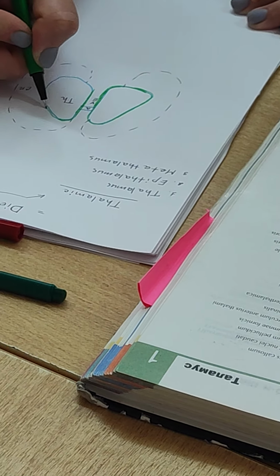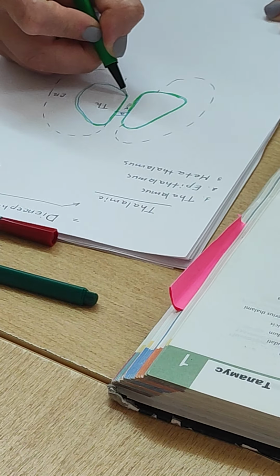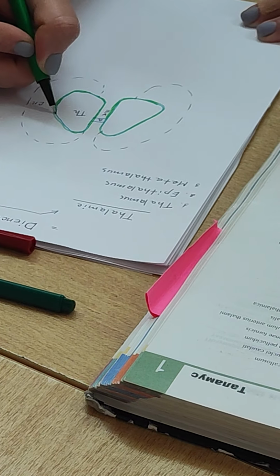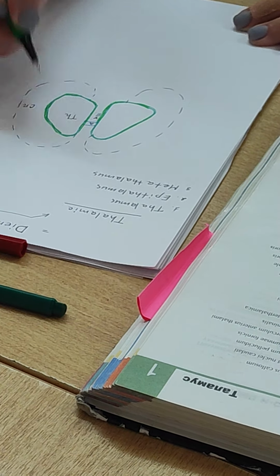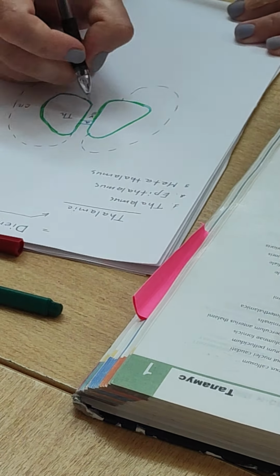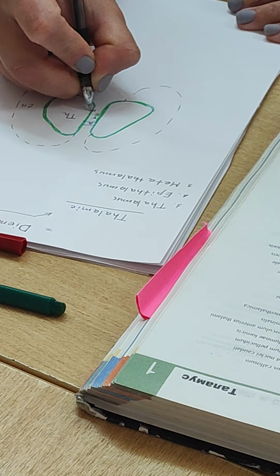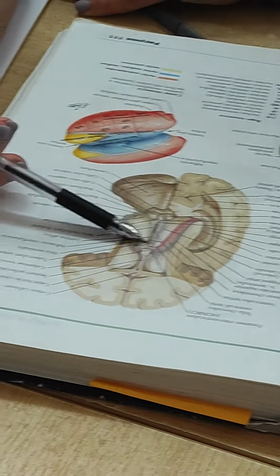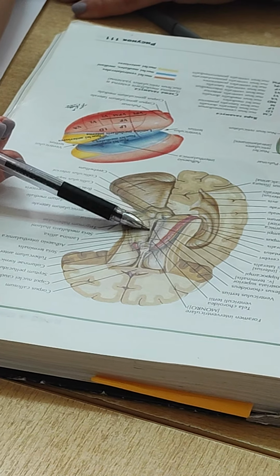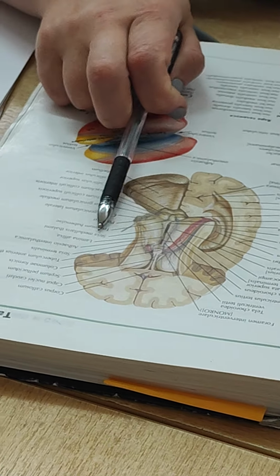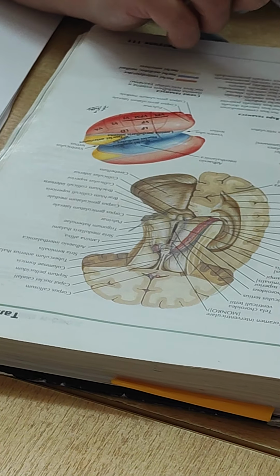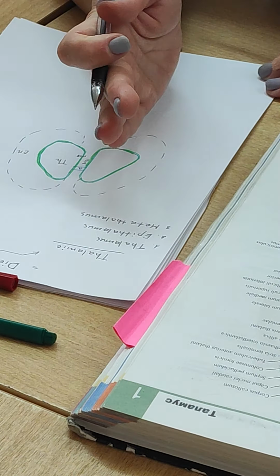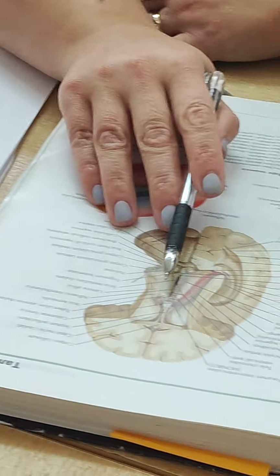If you see that white matter from the medial side, we will call it the medullary stria. Medullary stria is a thin white plate, bordering the dorsal and medial side of the thalamus.